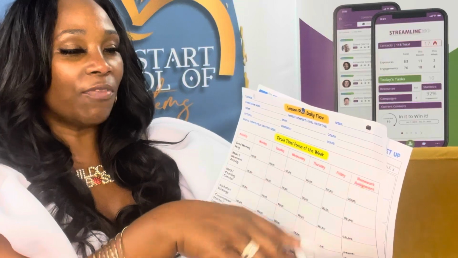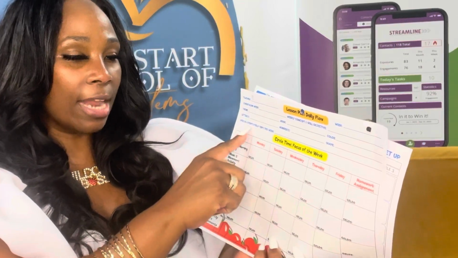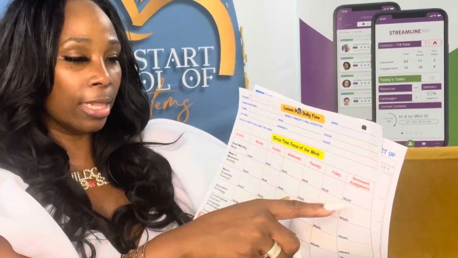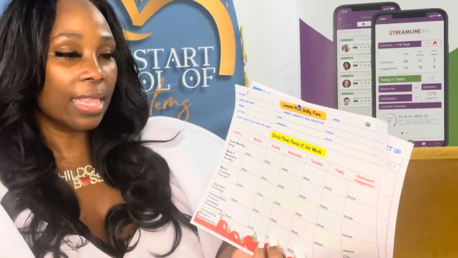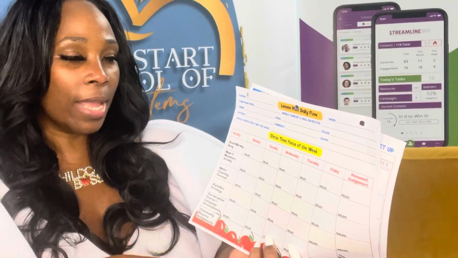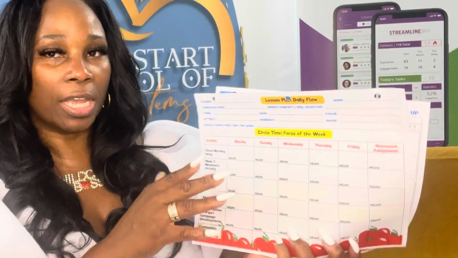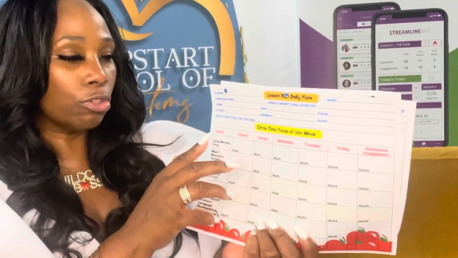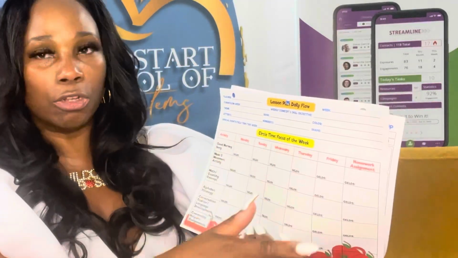We also identified the shape, the letter, the number, and the color of the week. The next objective for classroom management that I asked my teachers to plan for on this lesson plan flowchart was special events and field trips.